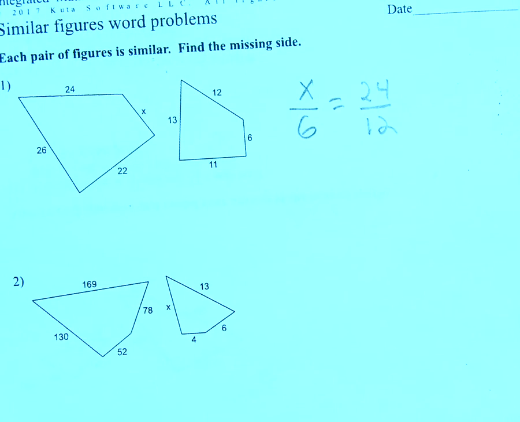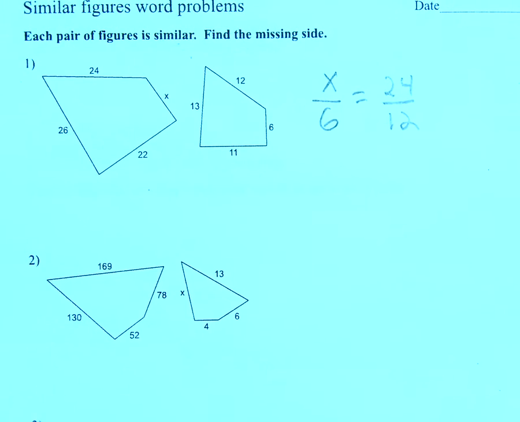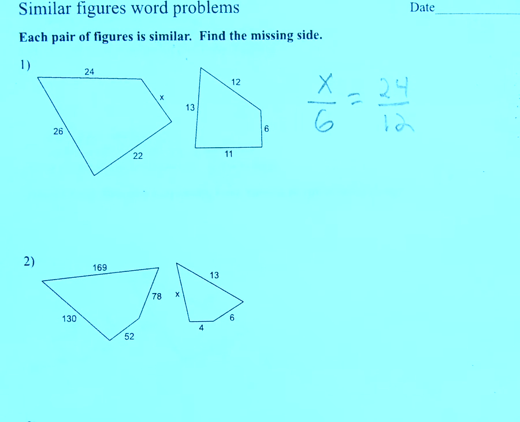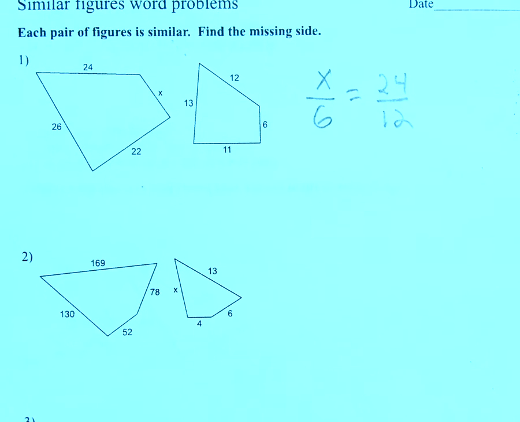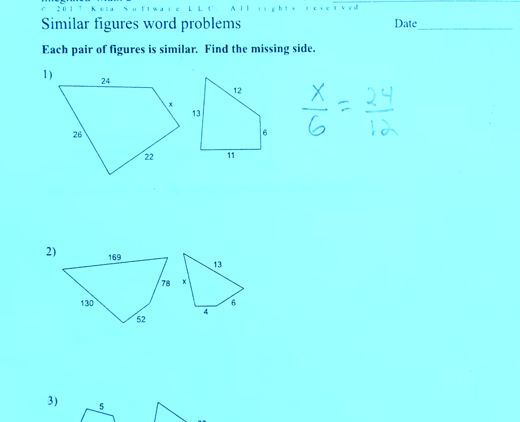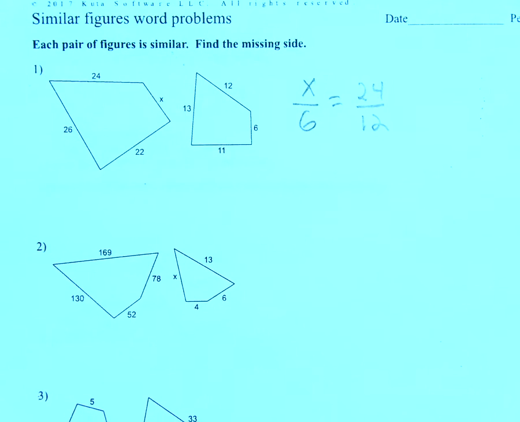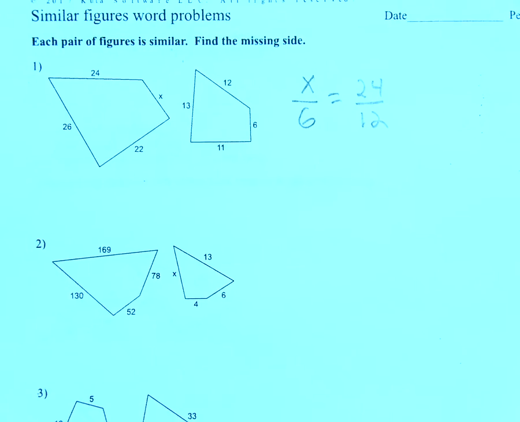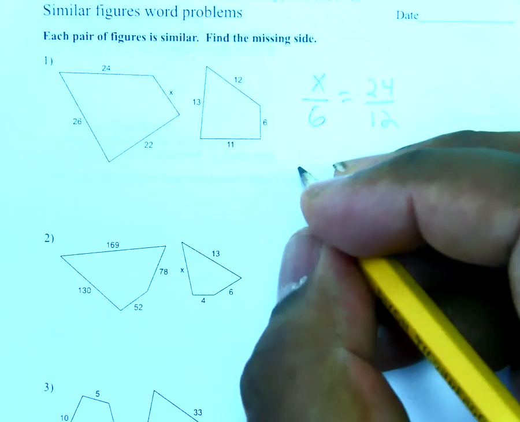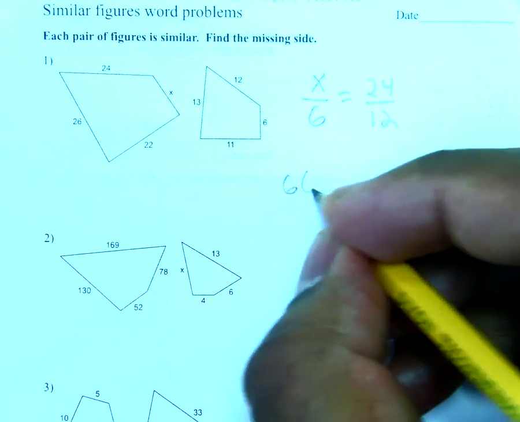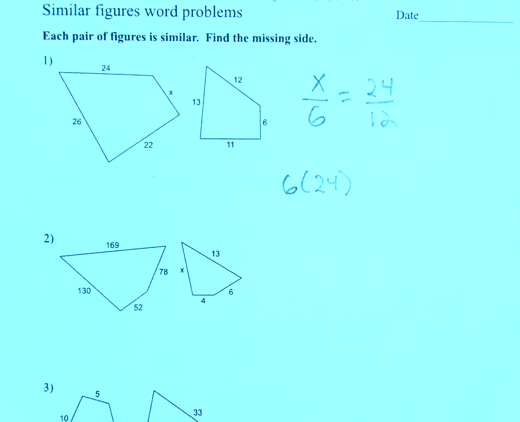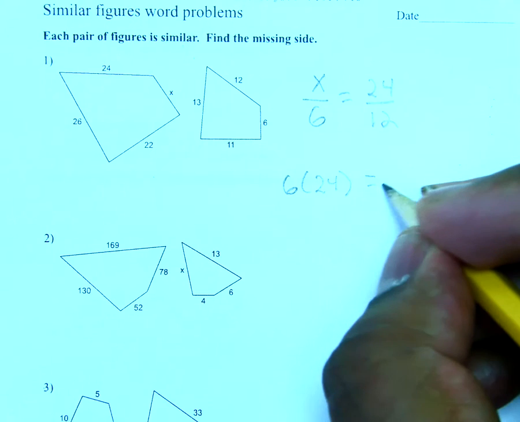Okay. Now, once that's done, all you got to do is go ahead and cross multiply and find your value. We'll have 6 times 24, and that's equal to 12x.